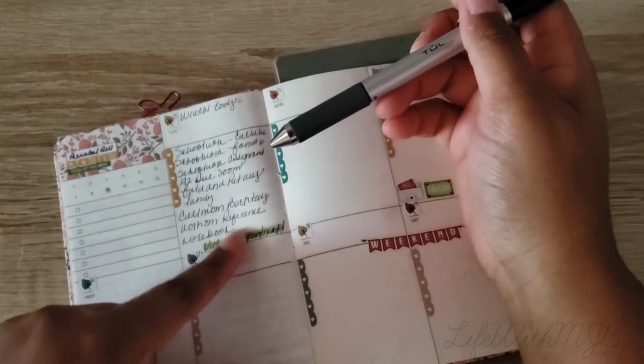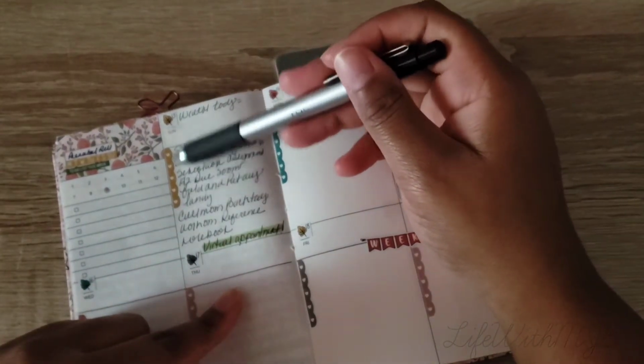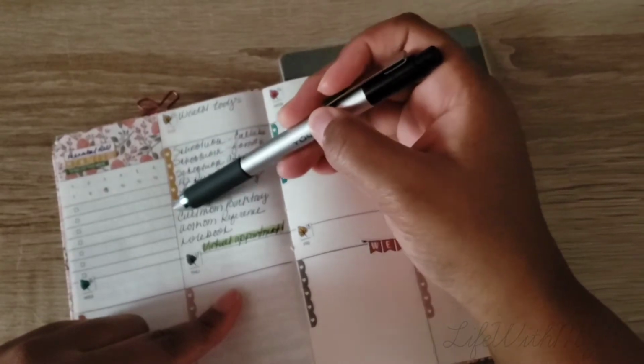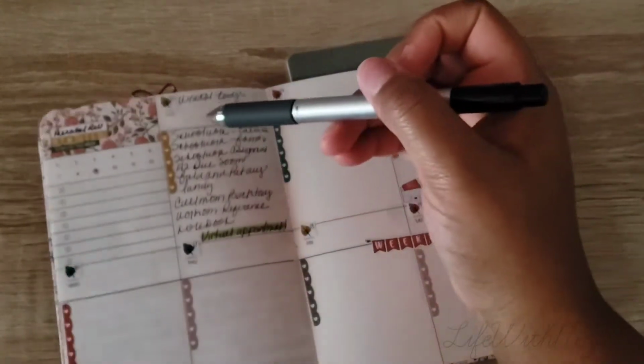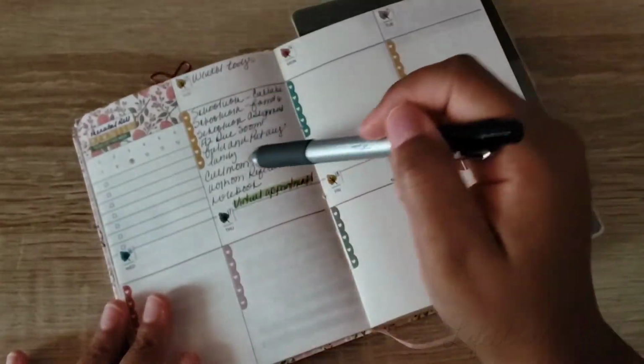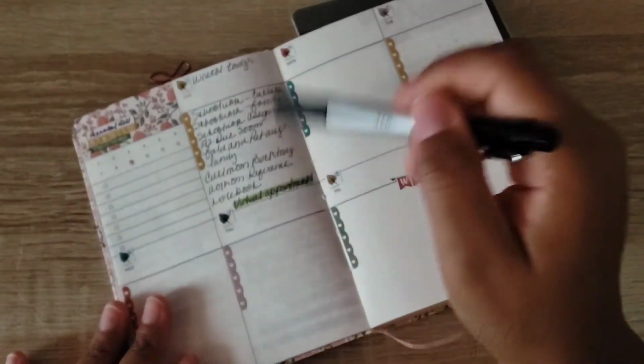So what I haven't been doing is checking off tasks. I will put the top task in the section where they have these little heart boxes, but I won't check anything off.